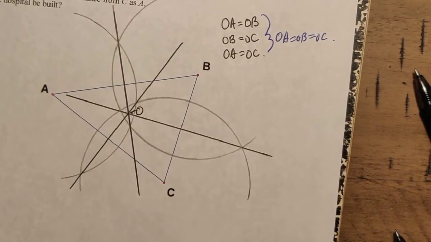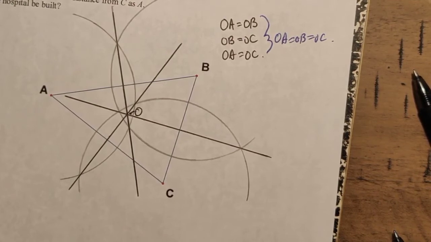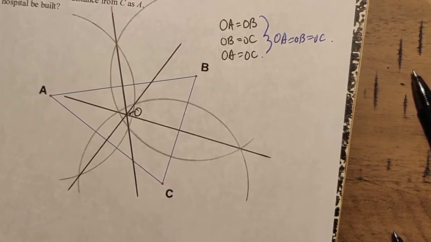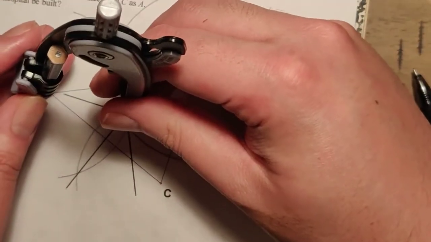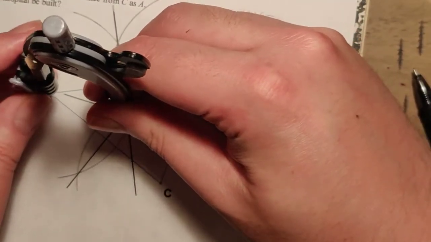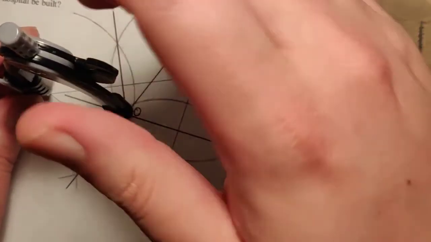Now, I don't know about you, but I feel like I've done this before. Haven't we seen something like this before? Wait a minute. That feels a lot like a circle, where O is the center and A, B, and C are just points on the circle here, right? So, in theory, what I can do here, if I measure OA, it should be the same as OB and OC, so I can do something like this.